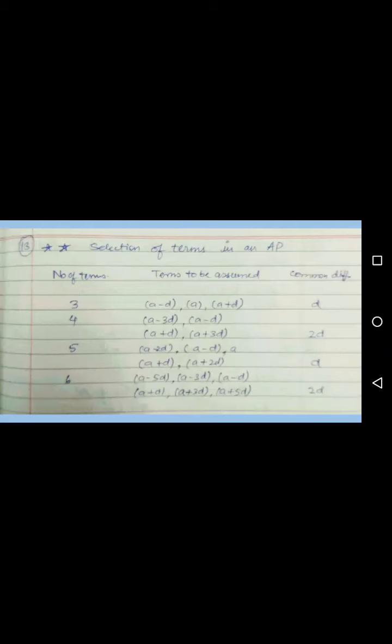If 4 terms, then we take a minus d, a plus d. We don't start from a. We take a minus d, a plus d, and the common difference is 2d which we take. So the other 2 terms become a minus 3d and a plus 3d. Same way, if there are 5 terms, we can start from a minus d, a minus 2d.